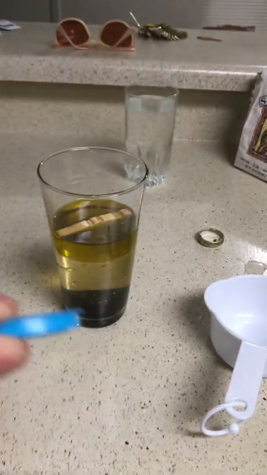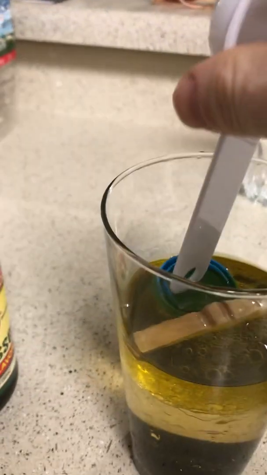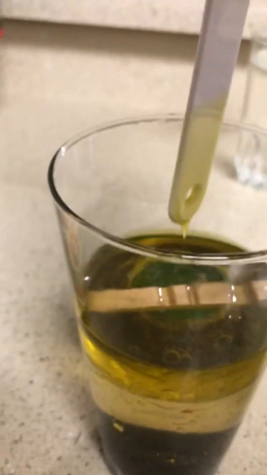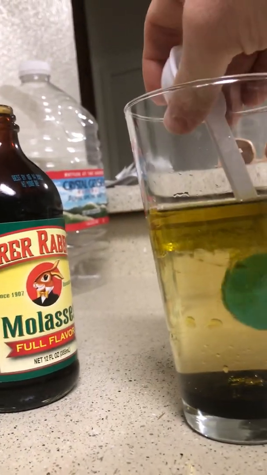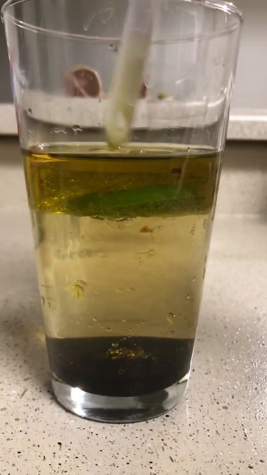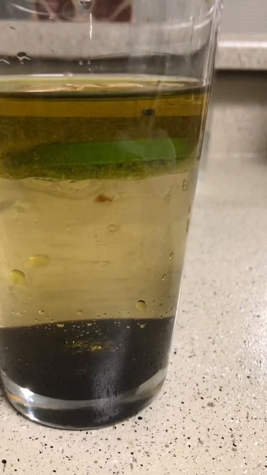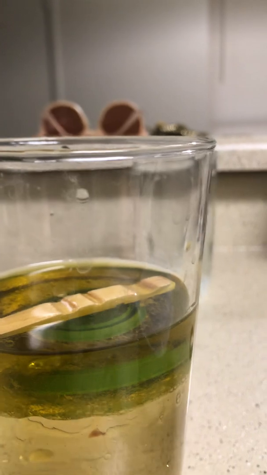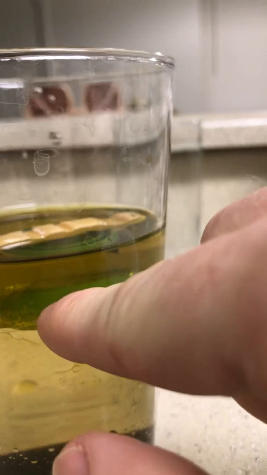Now the last thing I wanted to add is this bottle cap. It's a plastic bottle cap. I want to see where that one goes. So if I put that in, I'm going to actually push it down here real quick to see what happens. It wants to float on top of the water, but it sinks right there. It sinks underneath, so it's less dense than the water, but more dense than the oil.